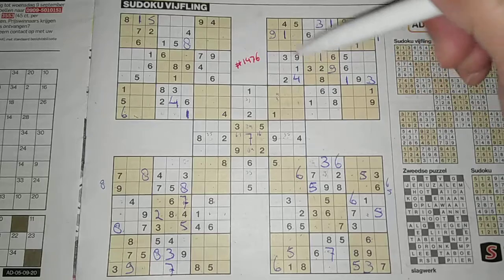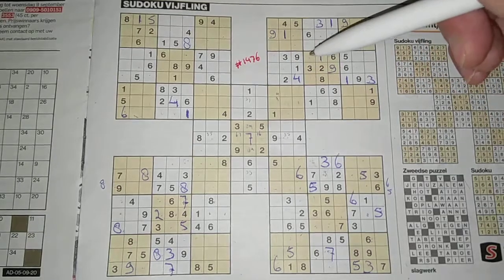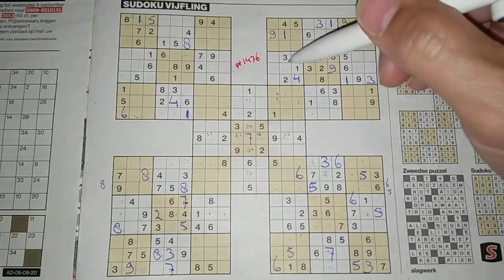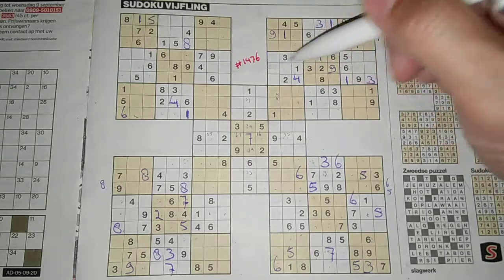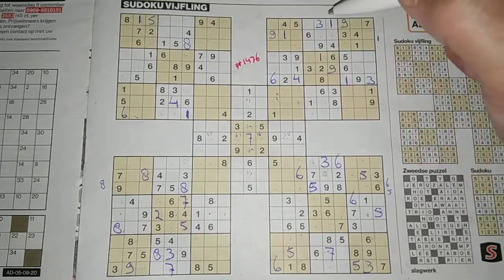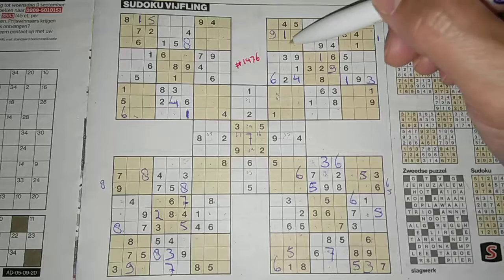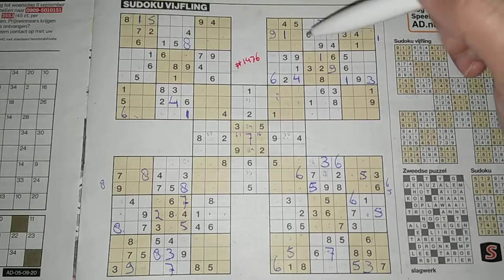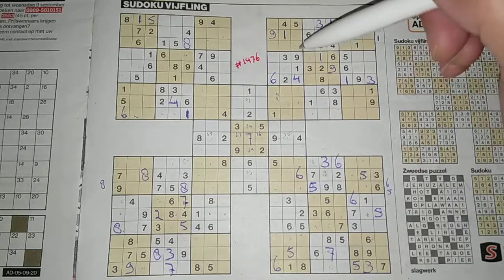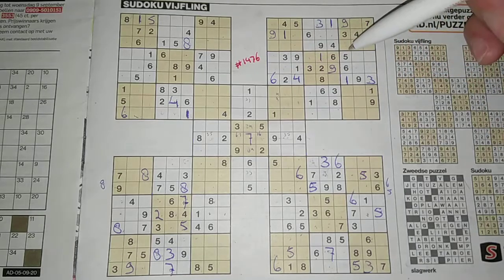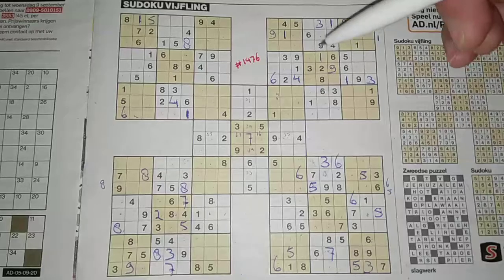4 missing numbers in this big square. The 6 is missing. We see here 6 in this row, 6 in the middle row. So in the row below, the only place for a 6 should be there. 3 missing numbers, 7 is missing, 8 is missing, and 5 is missing. Cannot fill this yet, need to wait.